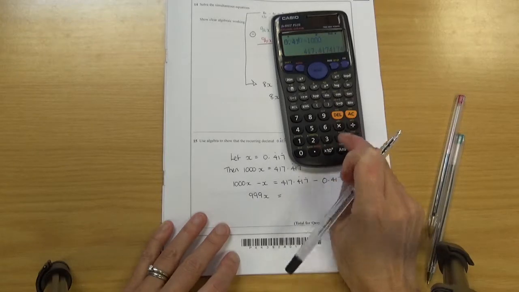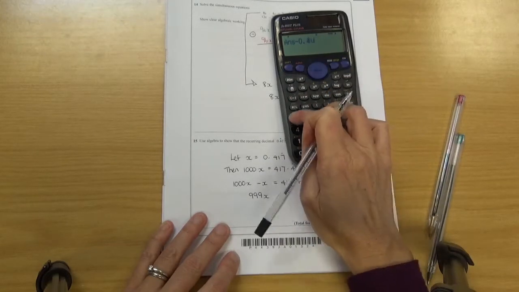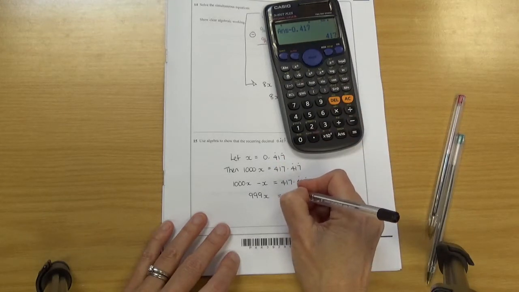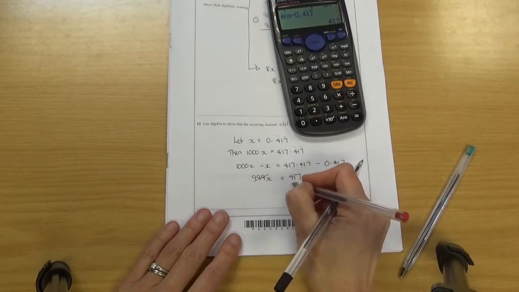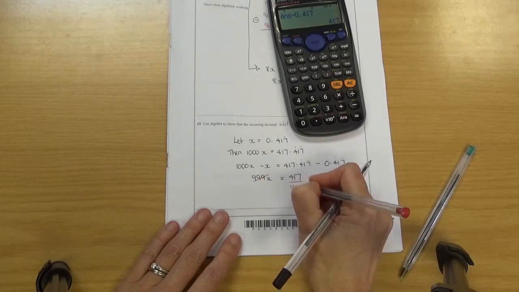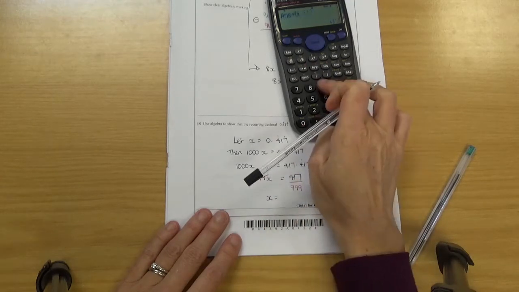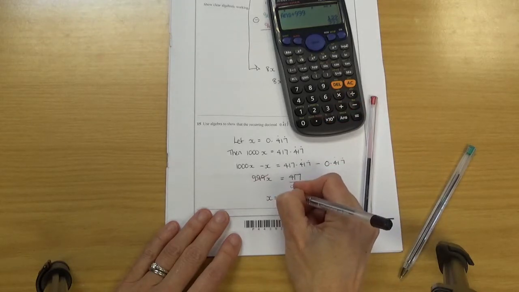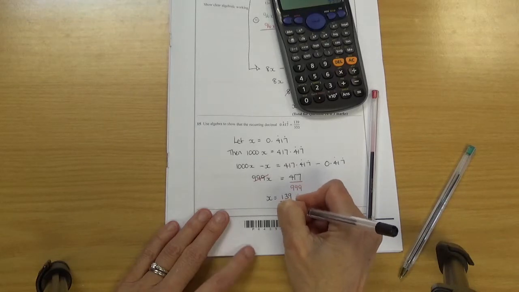This number subtracts the original, 417, is 417. Opposite of multiply by 999 is to divide by 999. And my calculator automatically cancels that down to 139 over 333.